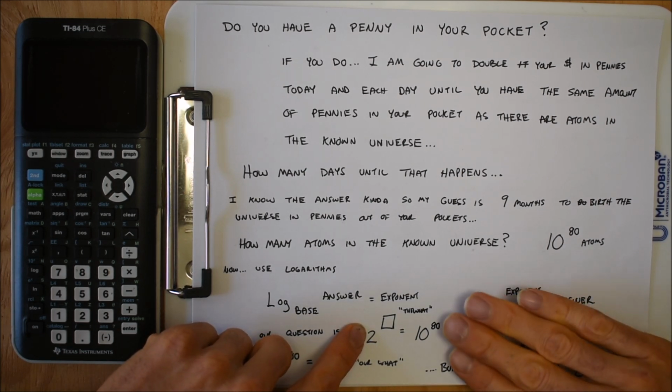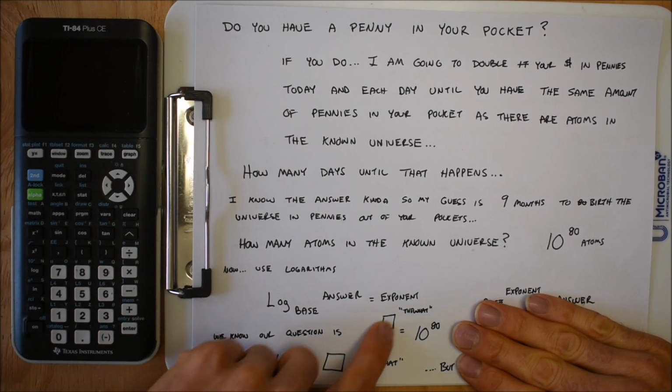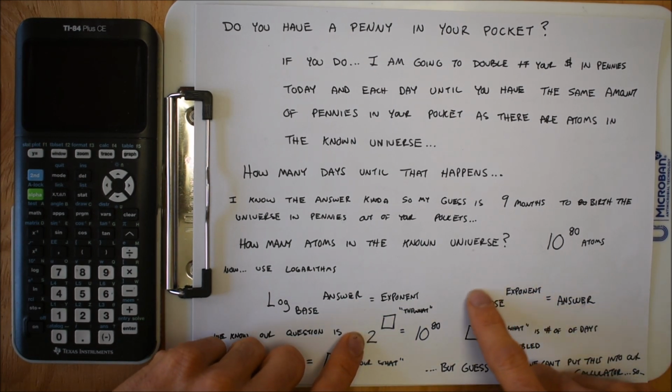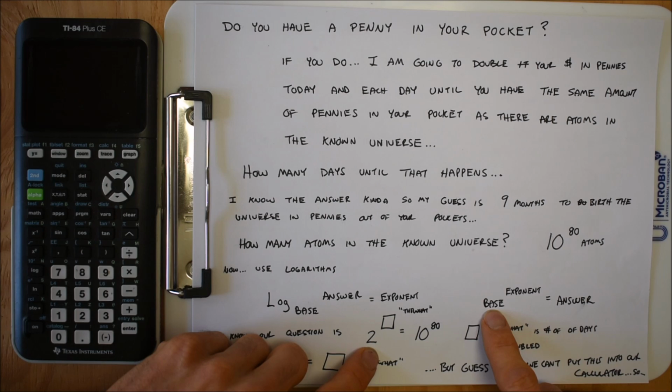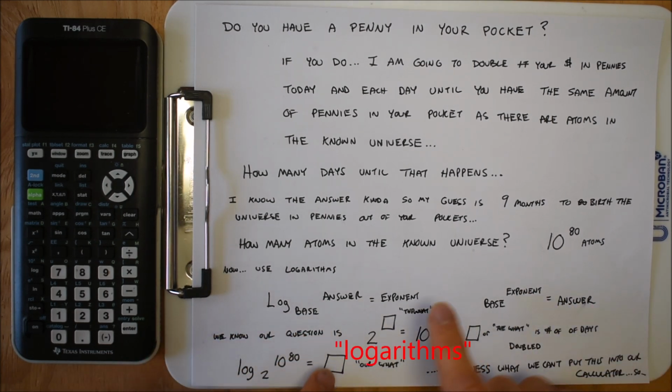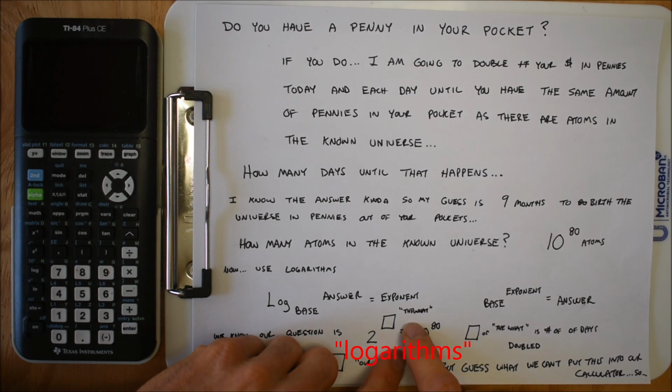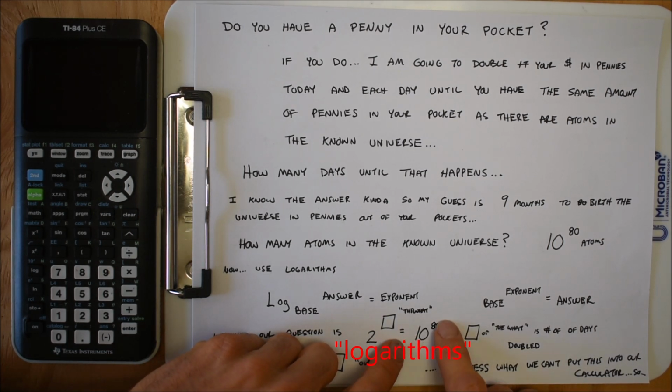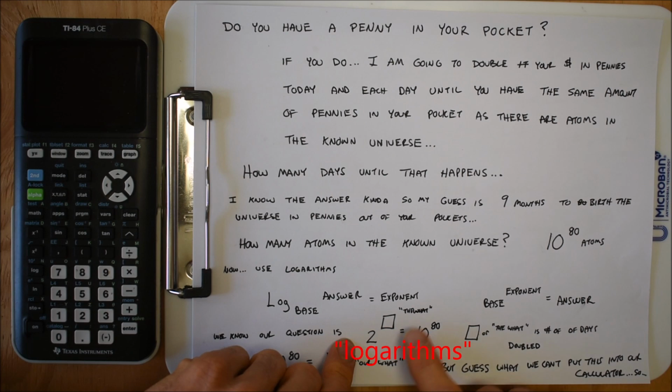But guess what? Even if I just gave you that, what does that look like? Well, that looks like one of our equations. Look at that. Base, exponent, and an answer. And guess what? What did I say about exponents? Exponents are something where we know the answer, and then we know something else.